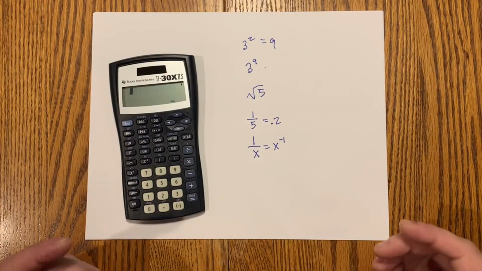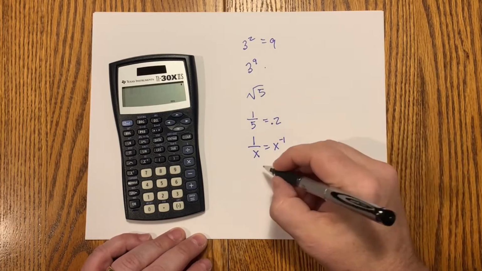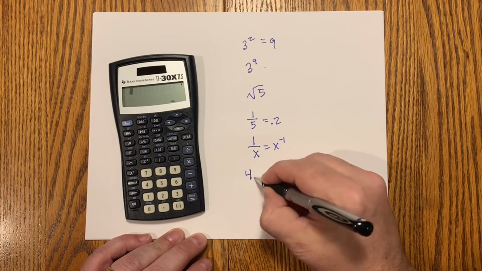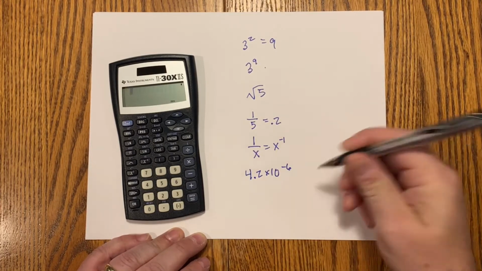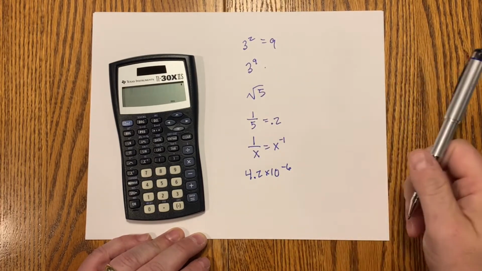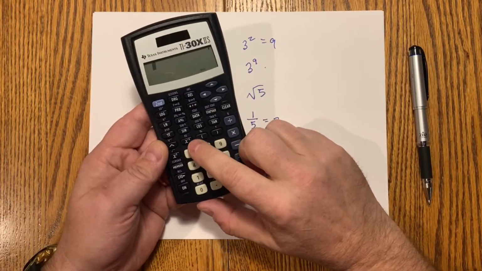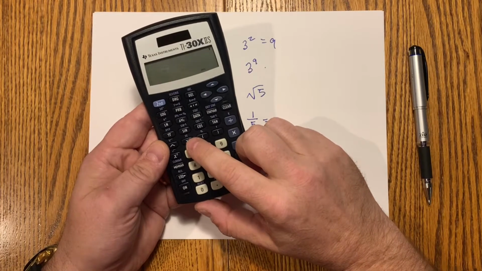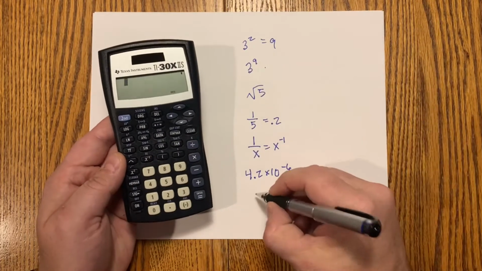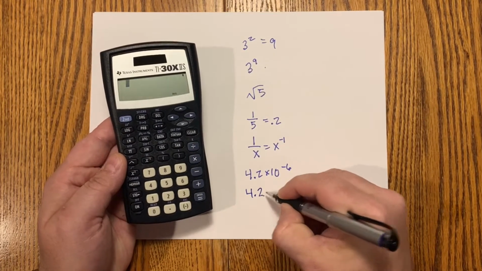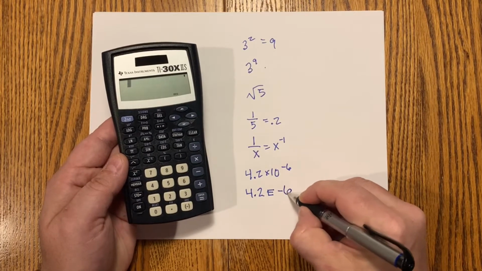Another handy thing to know is exponents. In scientific notation, let's say you have the number 4.2 times 10 to the negative 6. How do you type that into the calculator if they give you this? You can use the key that has x to the minus 1 on it. Its secondary function has an EE above it. So you will end up typing it in as 4.2, and it'll have an E when you press that, and then you'll type in negative 6.